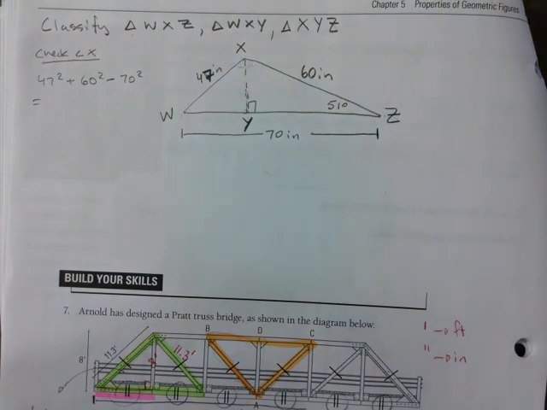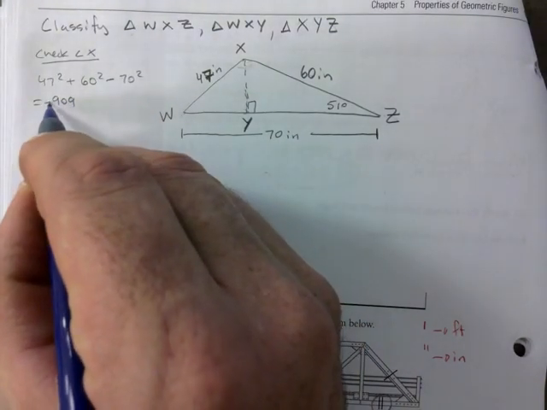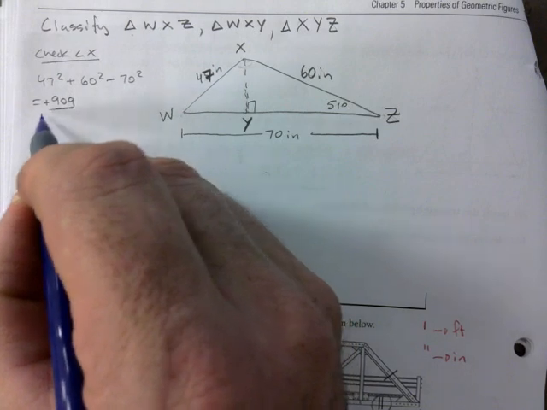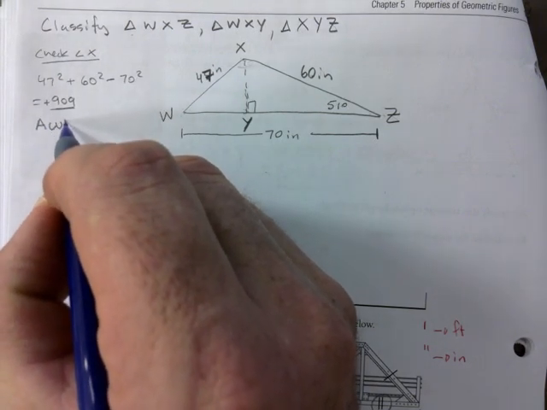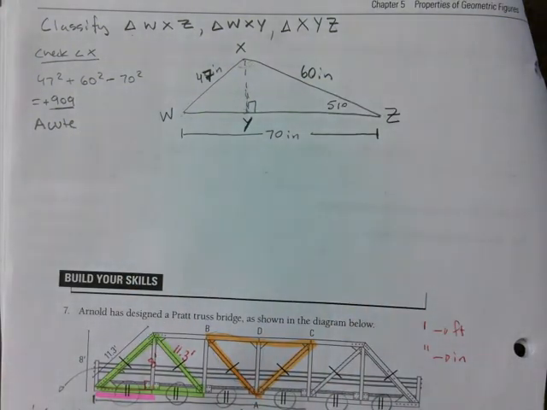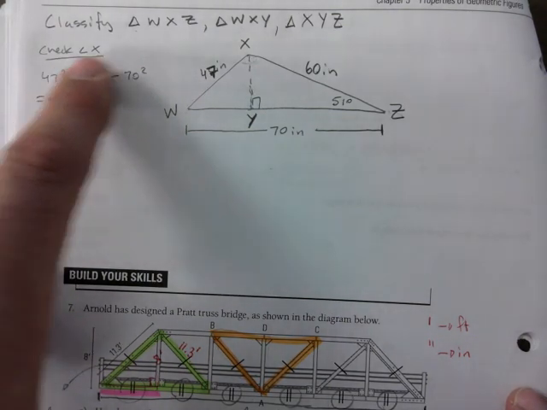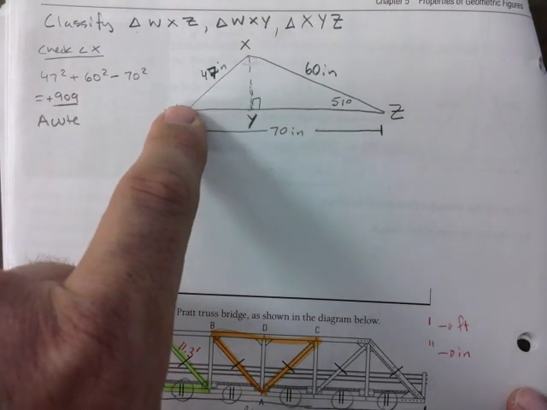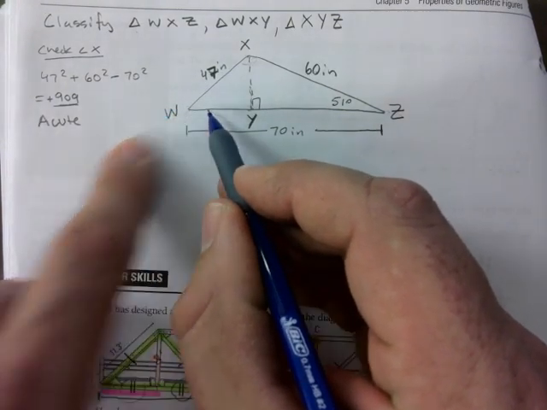And that gives me 909, positive. Okay, so this is going to be an acute angle. I actually want to go ahead and solve for that angle as well because I needed to figure out this angle here. Okay, I might as well.